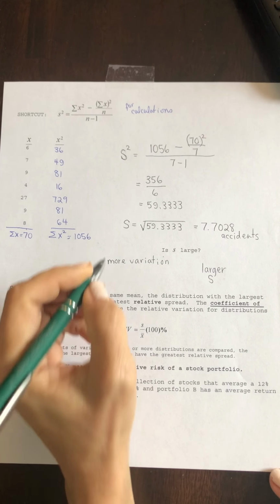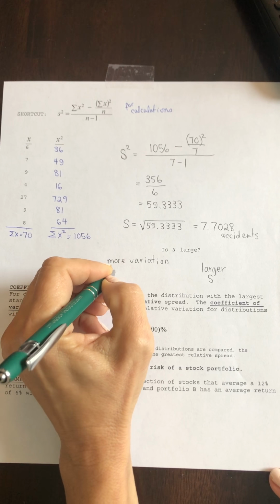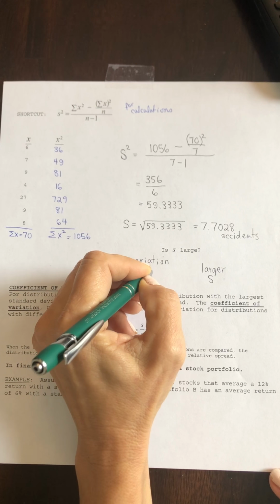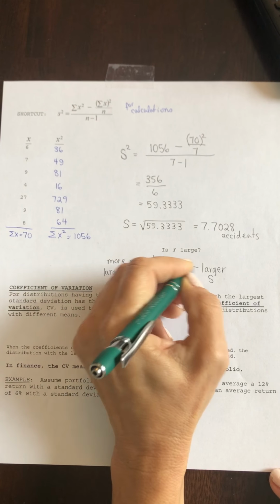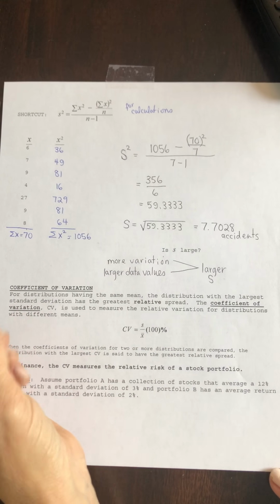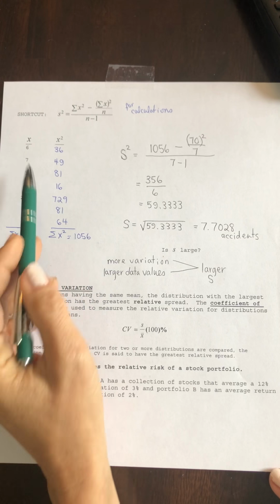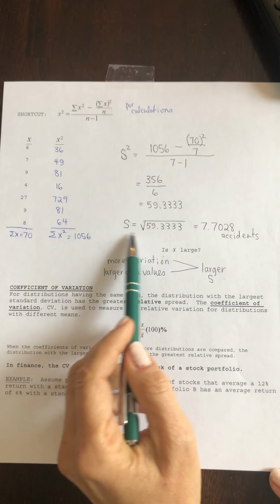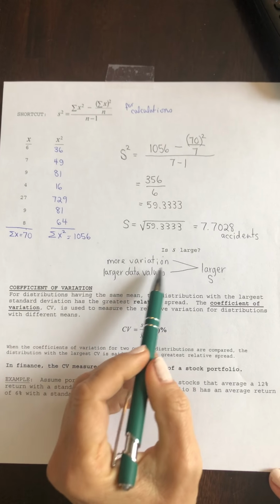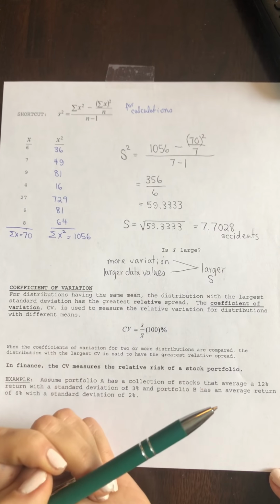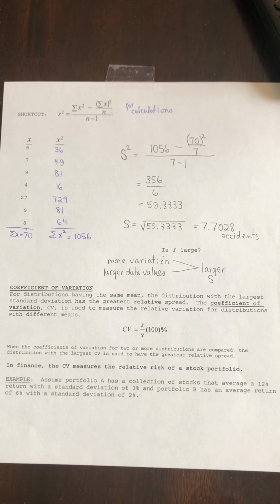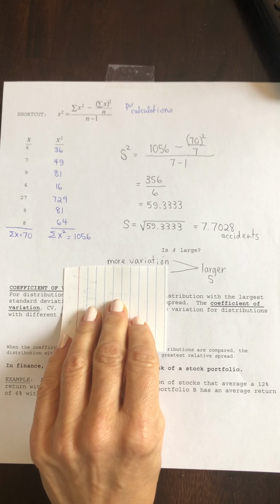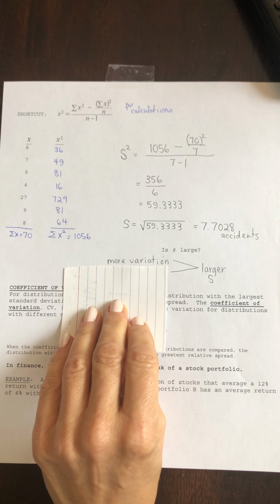But it also turns out that larger data values also are going to give a larger standard deviation. So in other words, if these were 60, 70, 90, these were larger values, we'd get a larger value for the standard deviation. So there's two different things playing a role here. What we'd like to do to talk a little bit more about that is to eliminate the part that has the larger data values and only talk about variation.